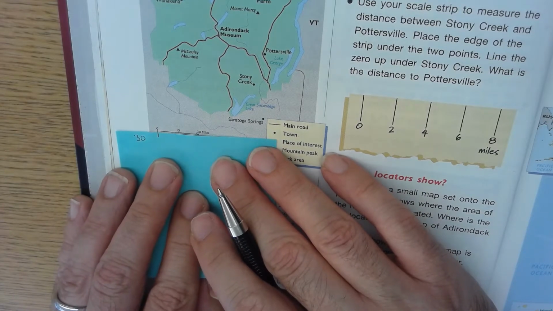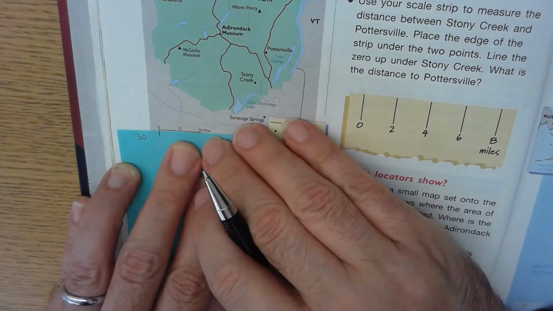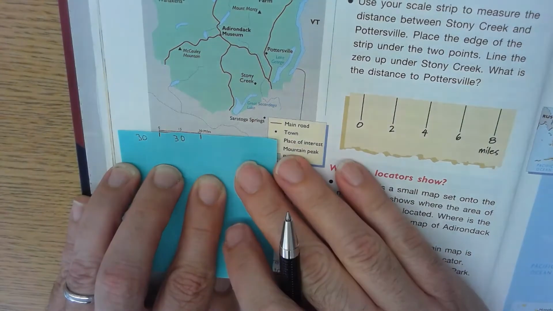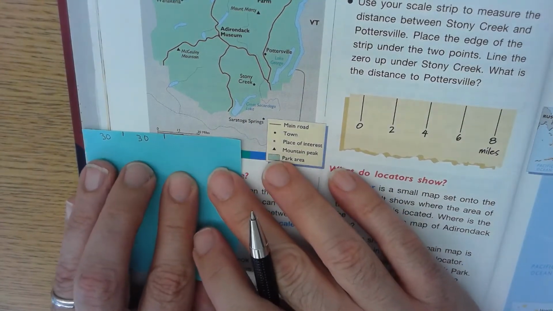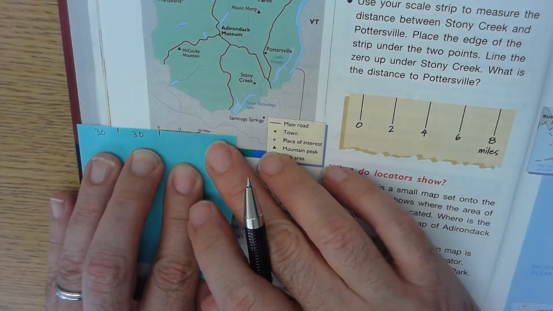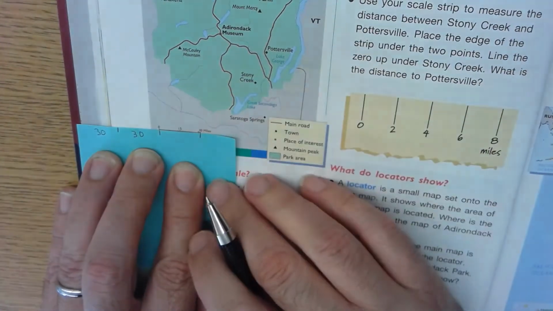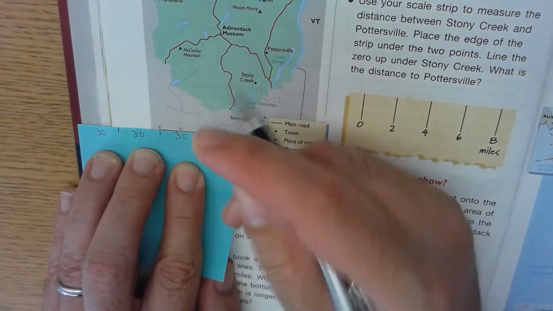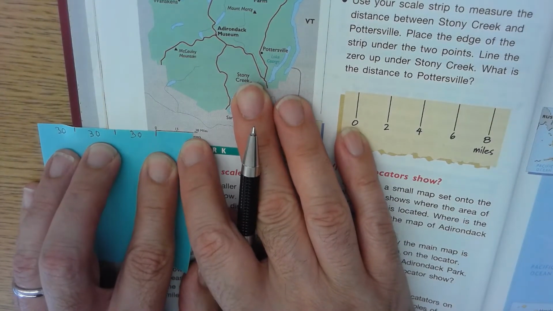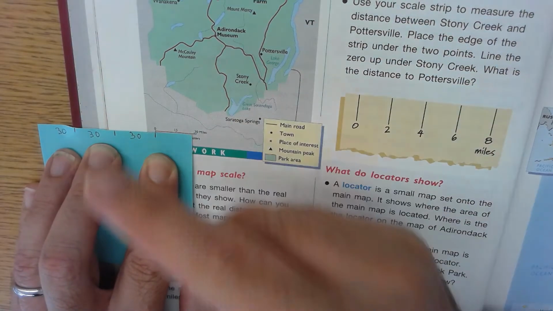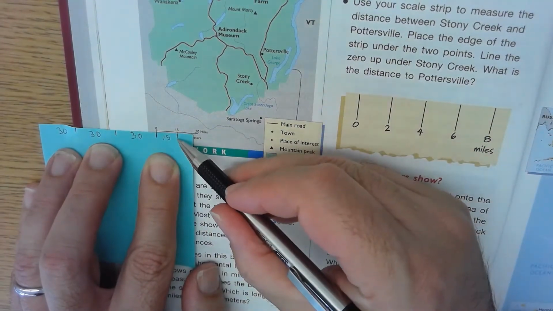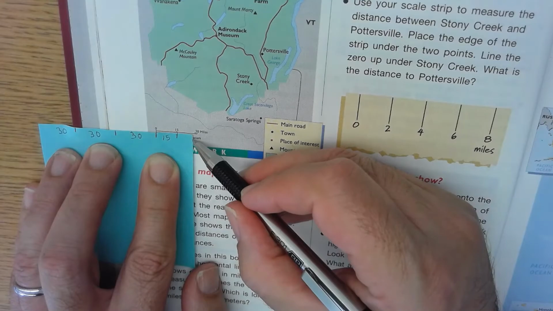You can slide this over. Line this up from here to here. Mark that as another 30. Line this line up at the 0. And from here to here is 30. Then the last one doesn't quite make it to 30. Well, I can mark it to 15. And then from here to here is not quite 15.